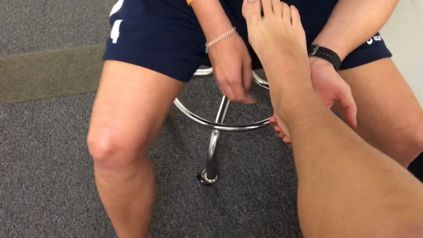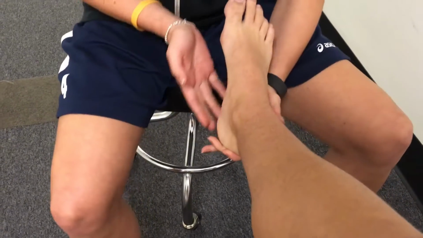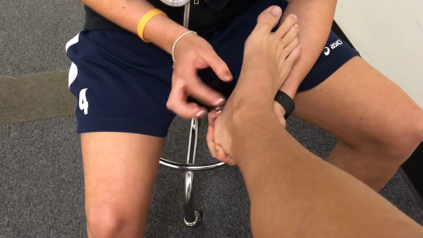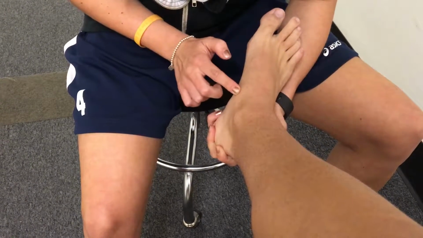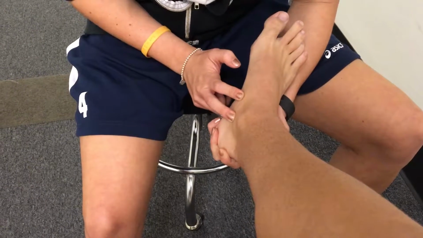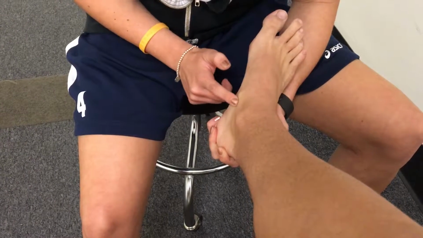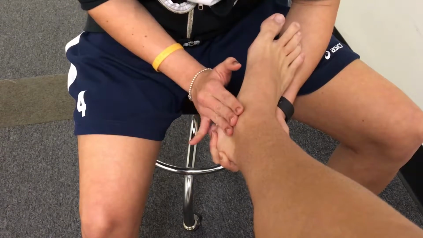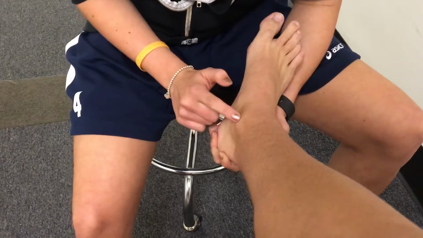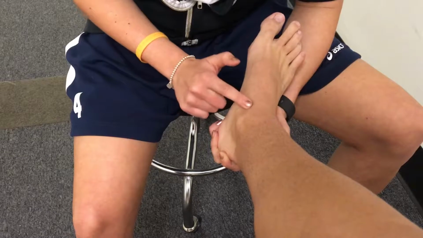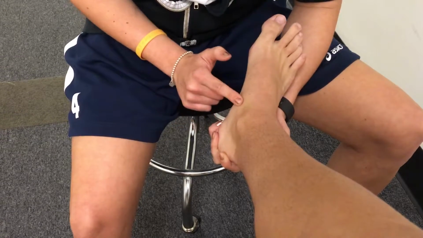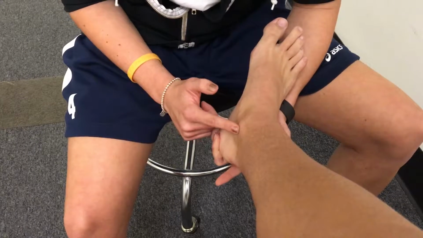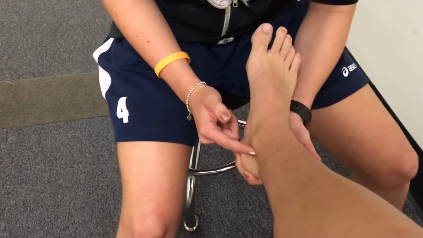Then if we move on to ligaments, on the medial aspect, in between your navicular tubercle and the sustentaculum tali, you have your spring ligament, which helps to support the medial longitudinal arch. Then you have your 4 deltoid ligaments. You have your anterior tibio-talar ligament, your tibio-navicular ligament, your tibio-calcaneal ligament, and your posterior tibio-talar ligament.